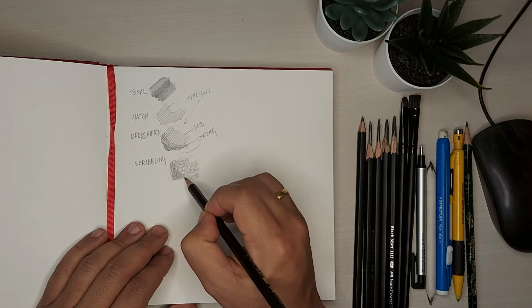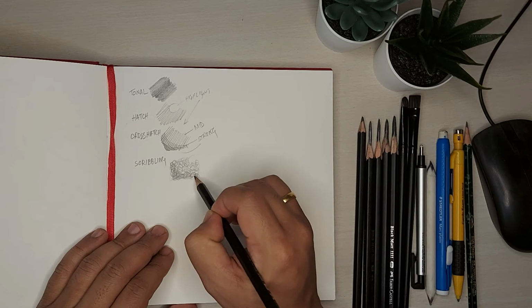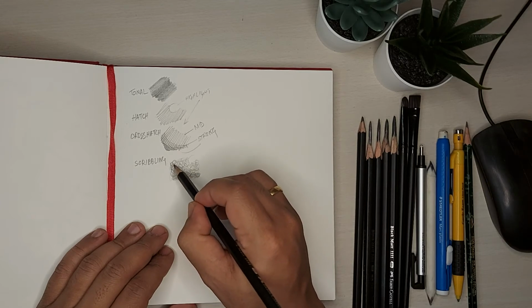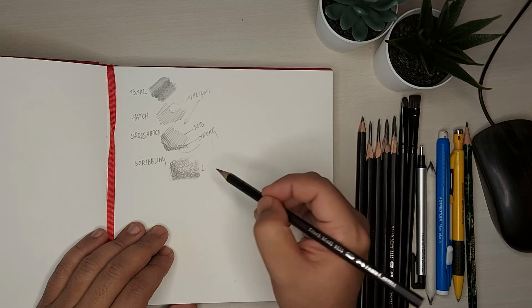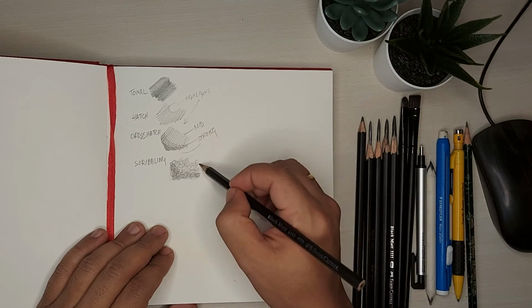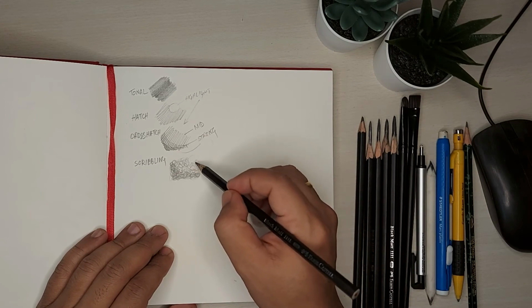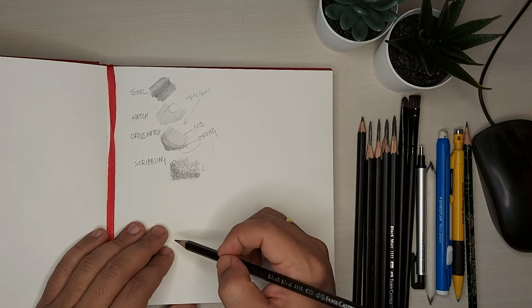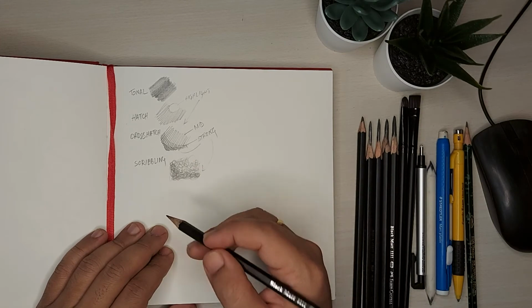The strokes will be tighter and much denser. So like the above process, the strongest shadow is over here, the midtones are over here, and the highlight is untouched. So this is another method by which we can define shadows, depth, and highlight.